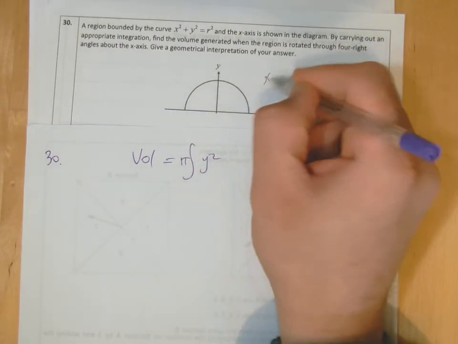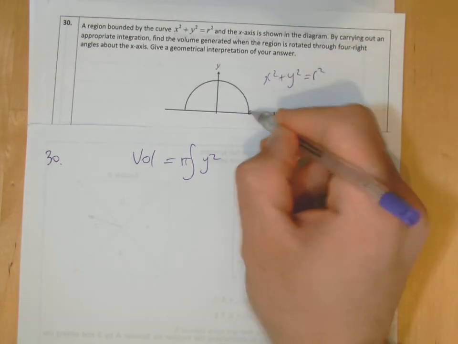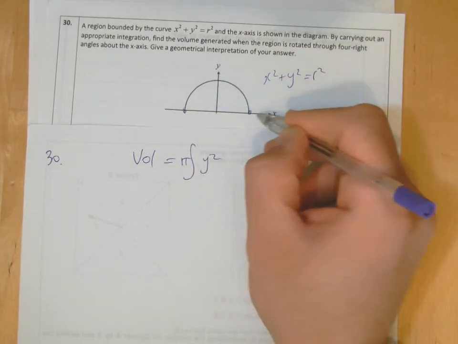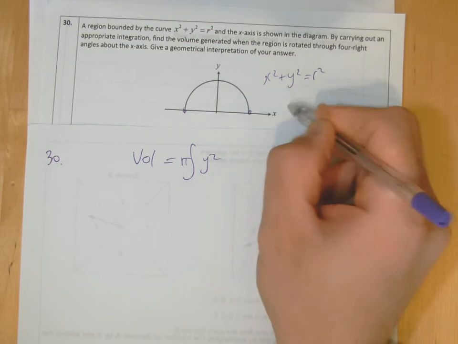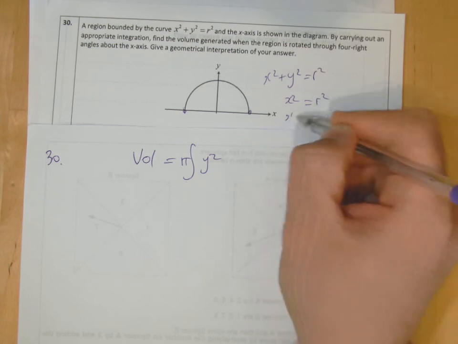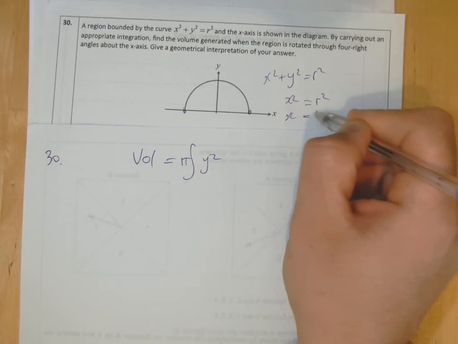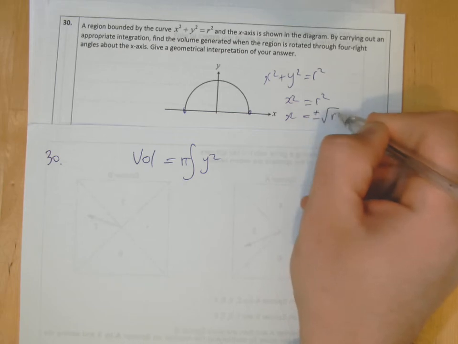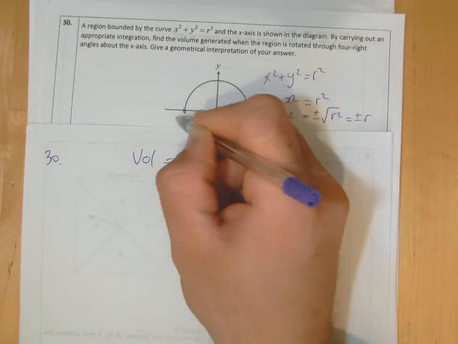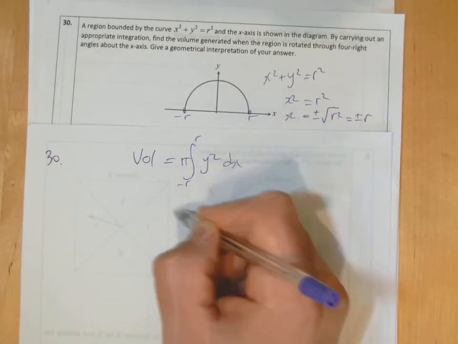Because if you've got x squared plus y squared equals r squared, well, here these are our limits. If you think about it, on these 2 points, y would be 0, wouldn't it, because it's on the x-axis. So y is 0, so you end up having x squared equals r squared, which means x, of course, you square root, wouldn't you? You get plus or minus the square root of r squared, and the square root of r squared is just r, so plus or minus r. So you've got r here, minus r here. Those are the limits with respect to x.